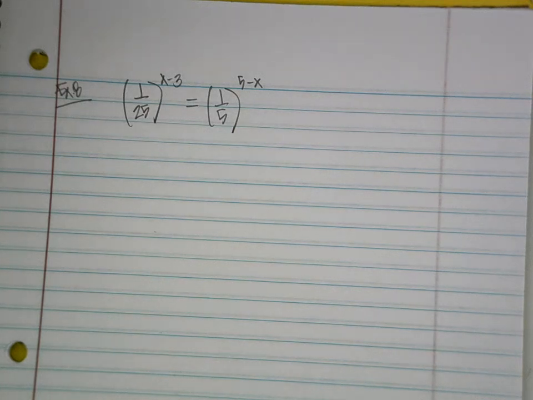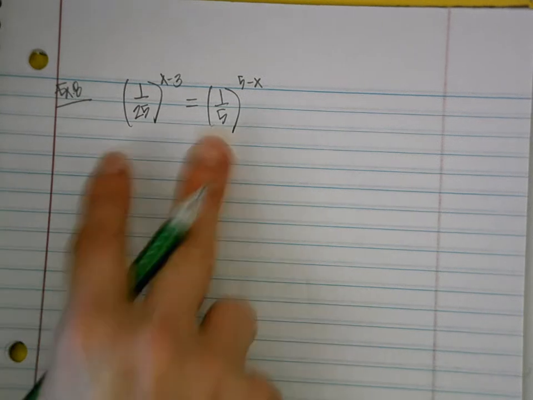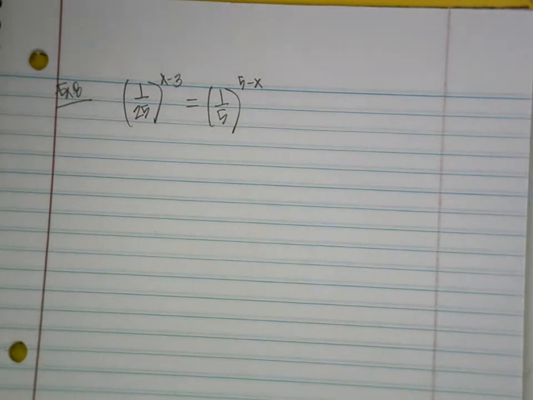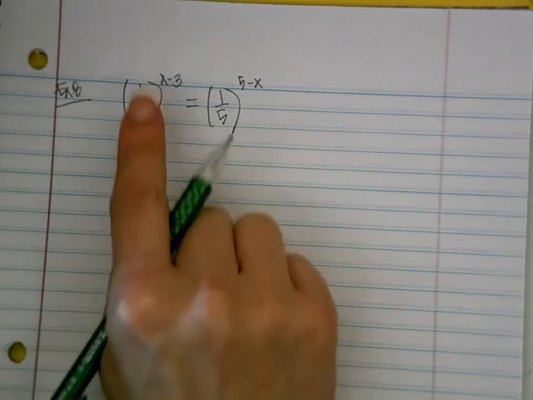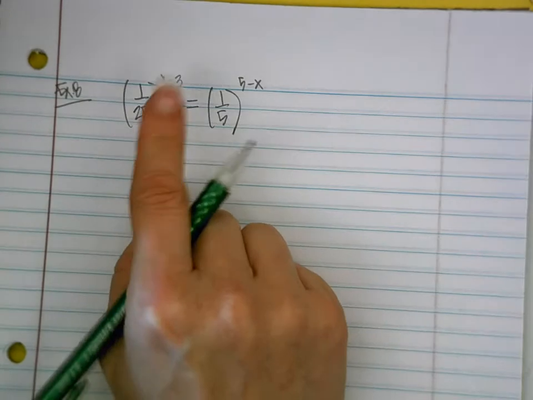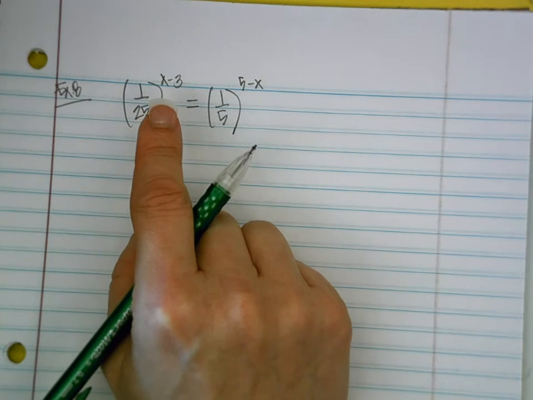Okay, what's the first thing that you see in this problem that you don't like? Fractions. Okay, so the first thing you want to do is get rid of the fractions. What kind of exponents give you fractions? Negative exponents.